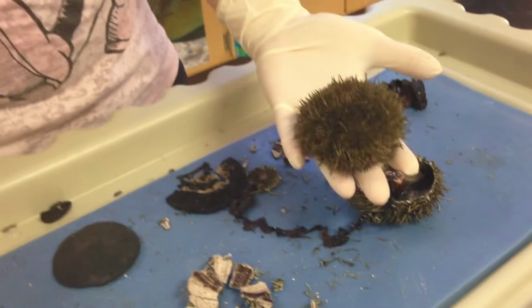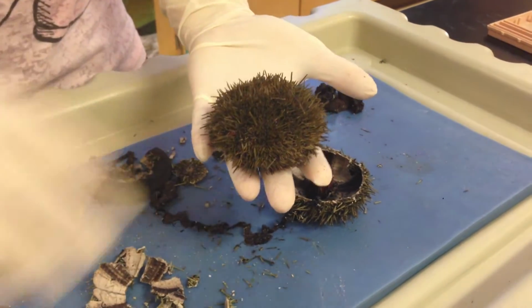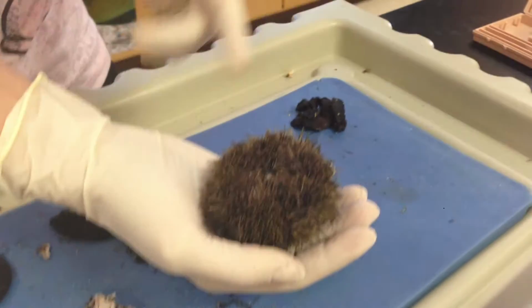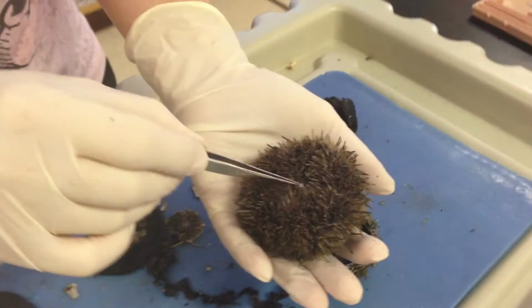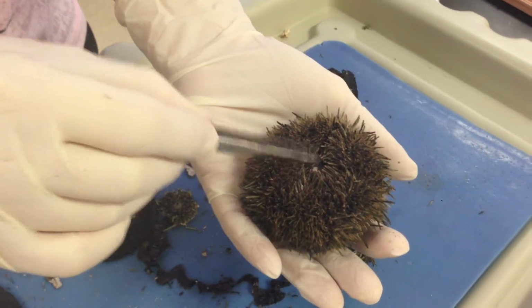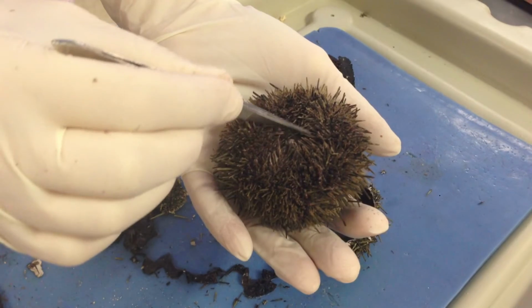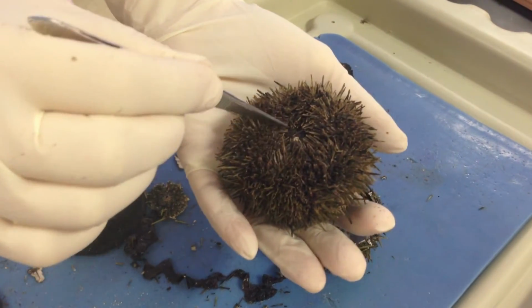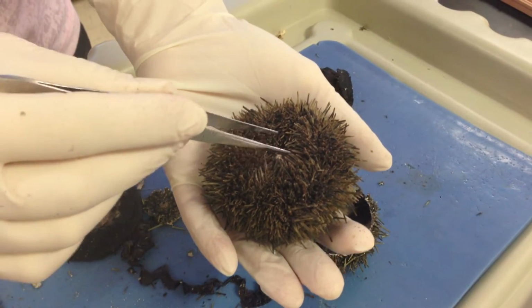When you're getting ready to dissect your urchin, you want to make sure you note the two different sides. The aboral side, and you can flip it over, and this is the oral side. If you look down inside, you can see the white structure, and those are going to be the teeth of Aristotle's lantern. This area right here is called the peristome. This is where the mouth is, so it's the area around the mouth, hence the term.